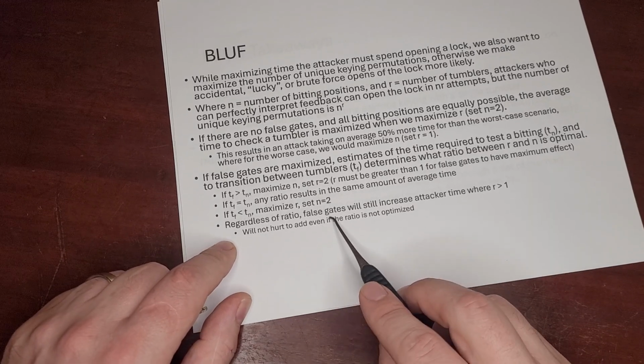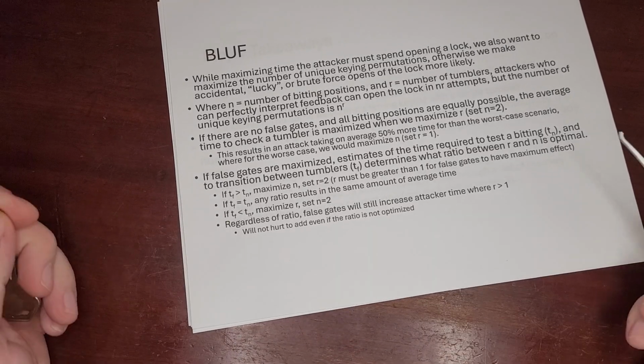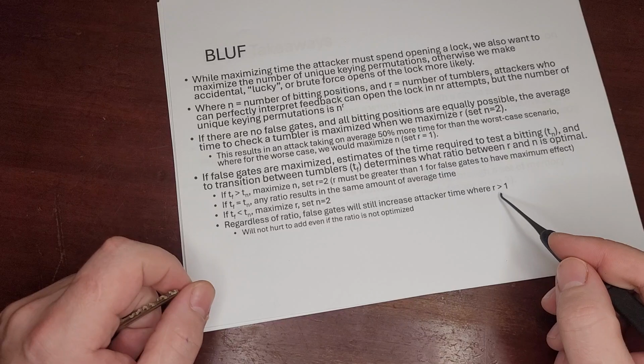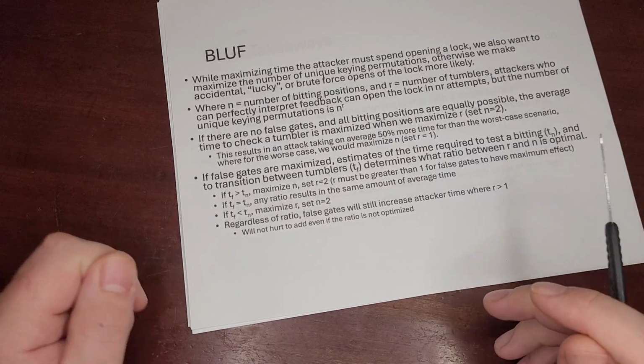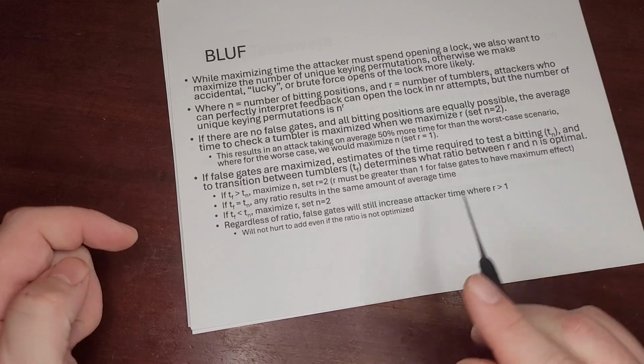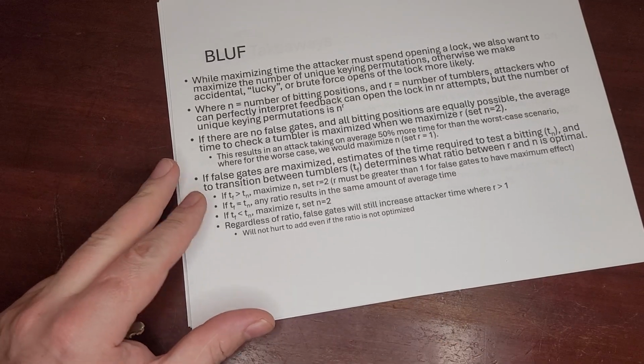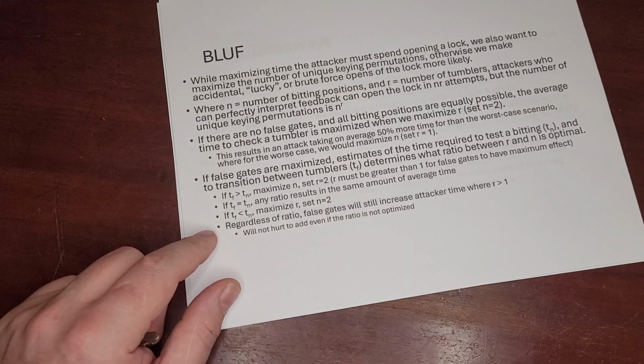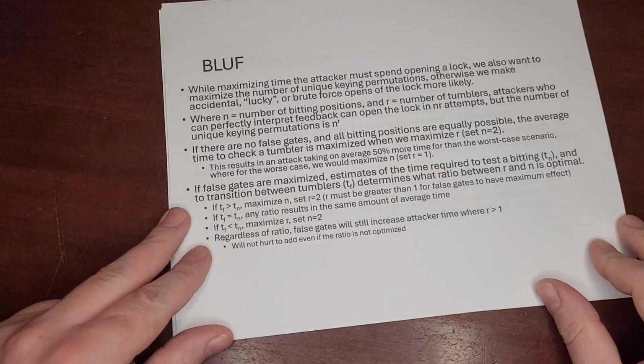But regardless of the ratio, false gates will still increase the attacker time where r is greater than 1, or where we have more than one tumbler. So you're not going to go wrong by trying to add false gates. It's going to be helpful. Even if the ratio isn't optimized according to this, it will still increase the total time.